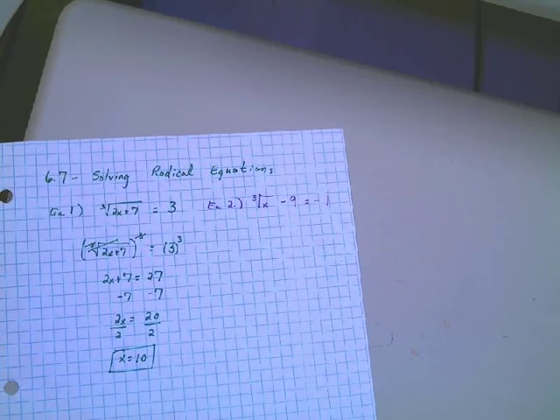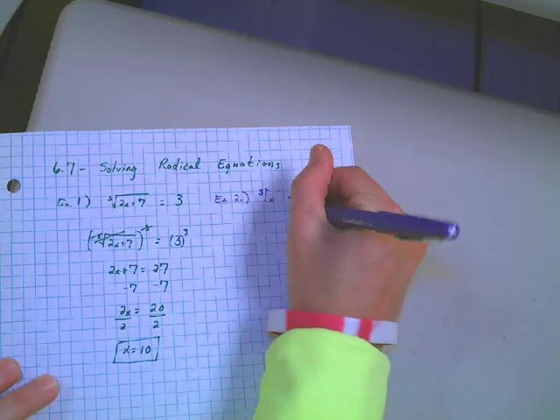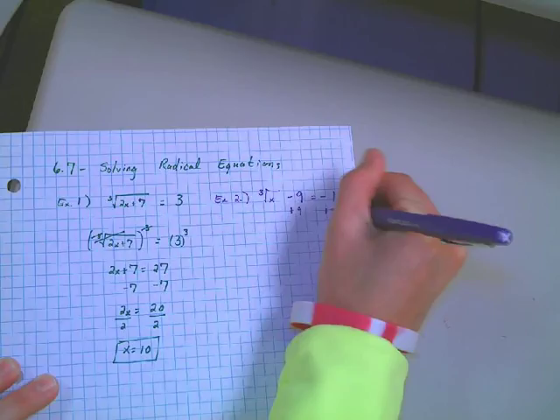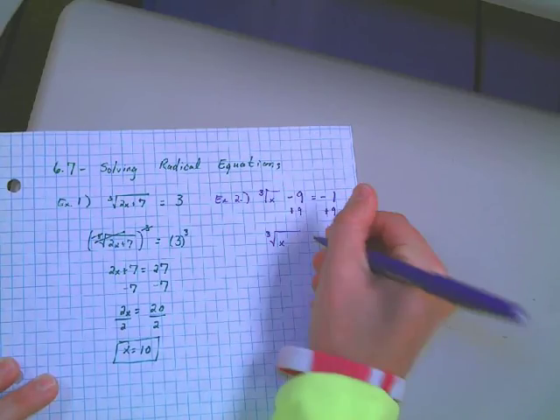So you always have to move stuff away from the radical before you can cube or raise something to the fourth or whatever it may be. So I'm going to do plus 9 on each side. Now I have the cubed root of x is equal to 8.